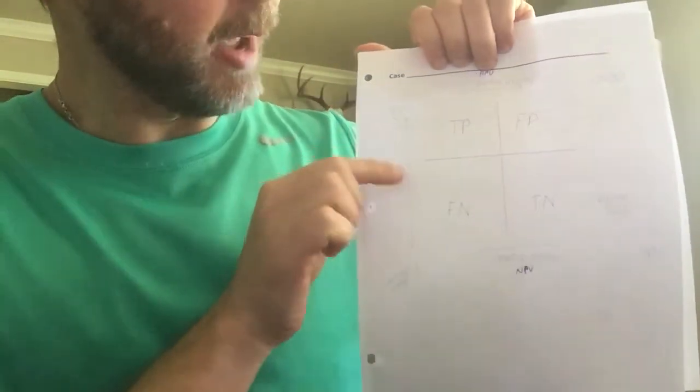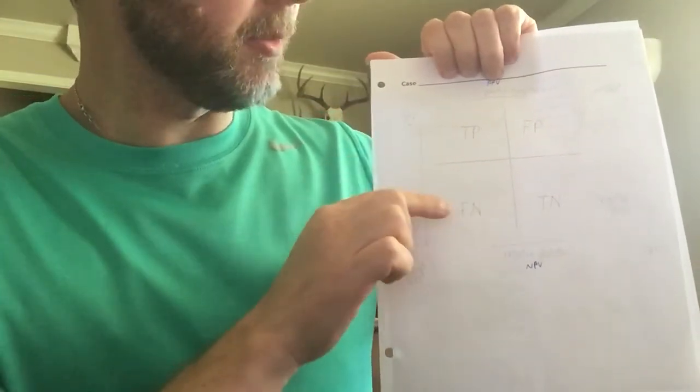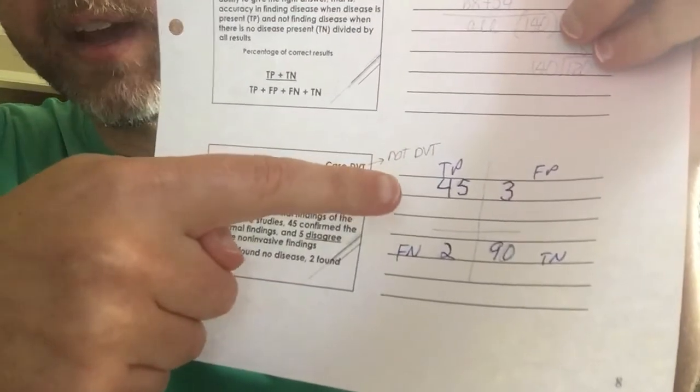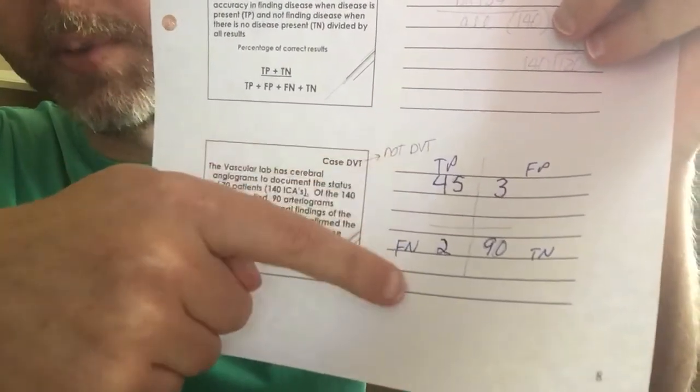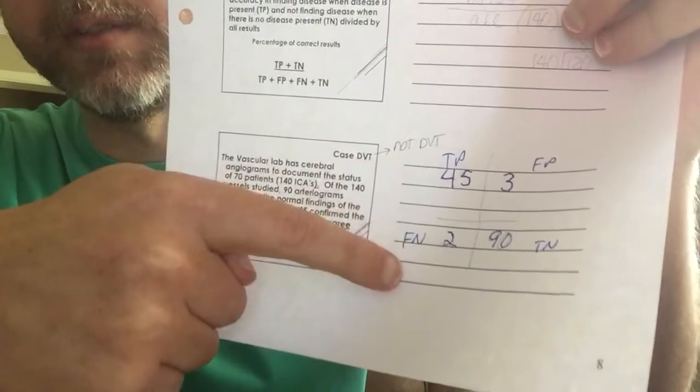So, sensitivity. How do we get sensitivity? Sensitivity is the true positive divided by true positive plus false negative. So, that's going to be 45 divided by 47. Okay? Because you got 45 divided by 45 plus 2. It's going this way. Okay?